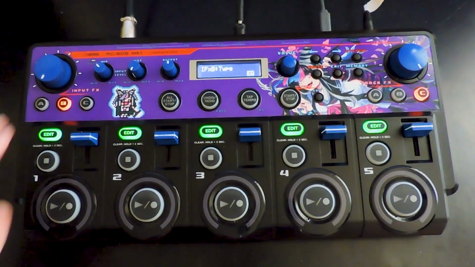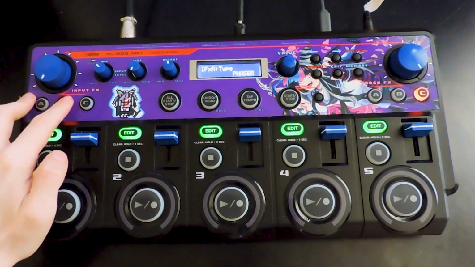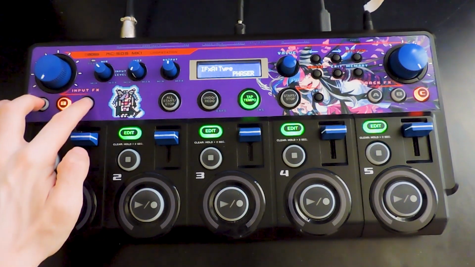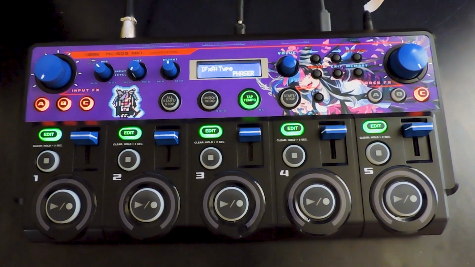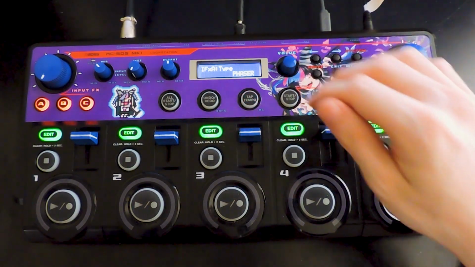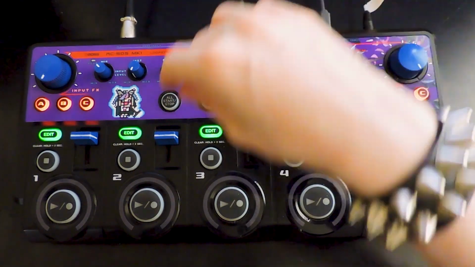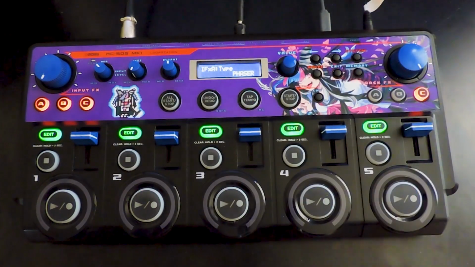Like for example here, if I combine a phaser with a granular delay, this sounds wild. All kinds of wild stuff with this.